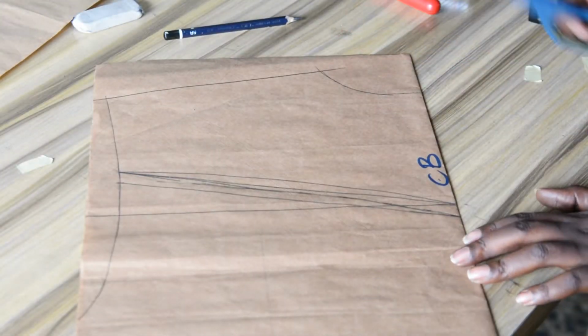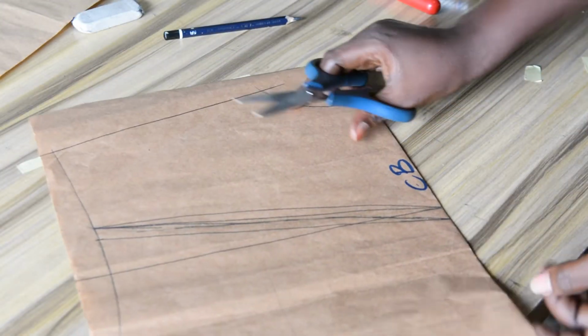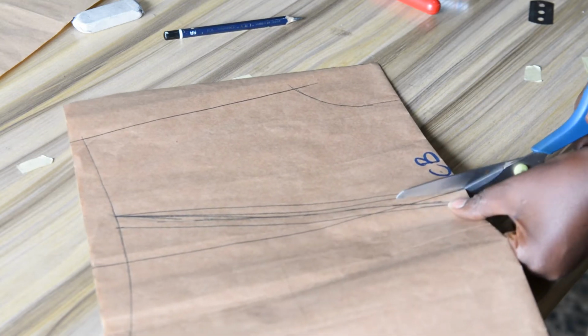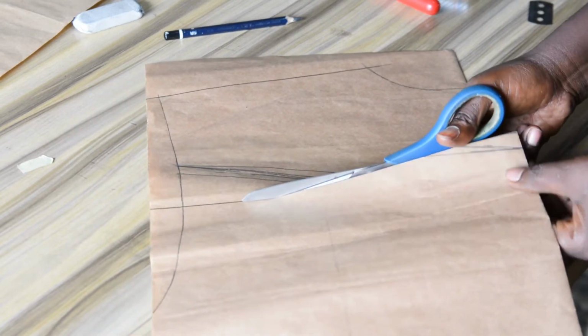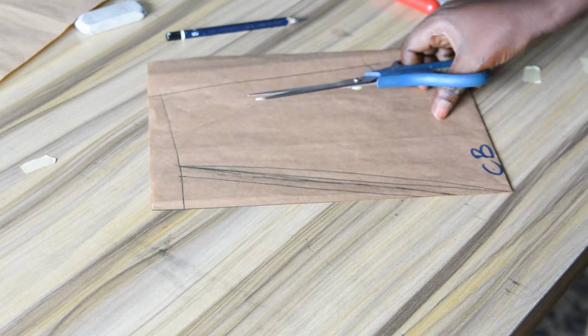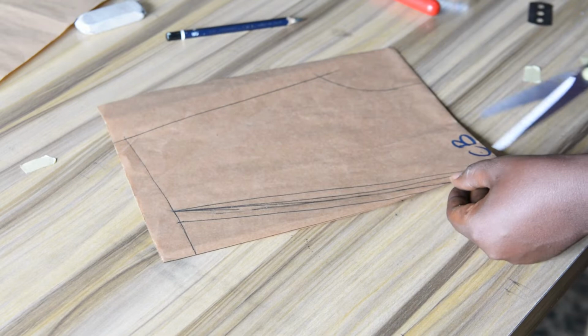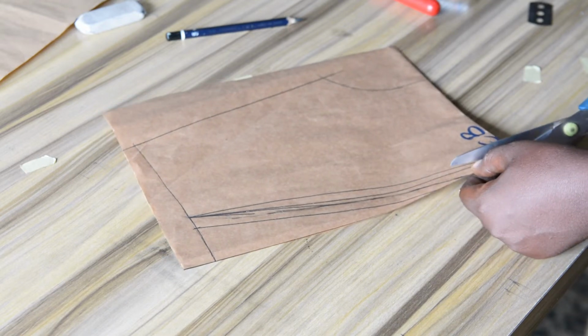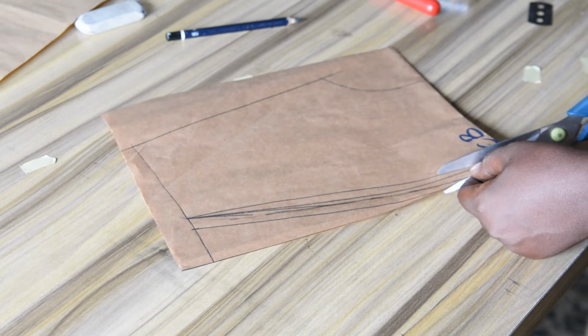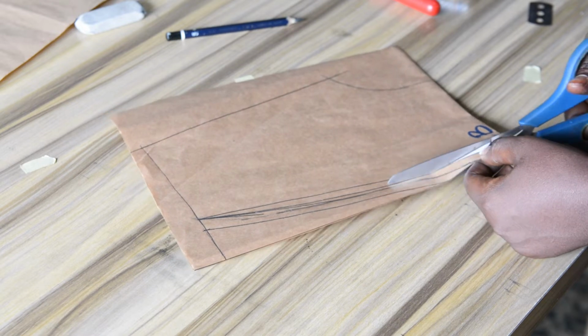Now I'll be cutting out the pattern and I will start with the straight line. So this is the straight line. And for the triangular shape, I'm cutting on the one I drew out with straight ruler first.